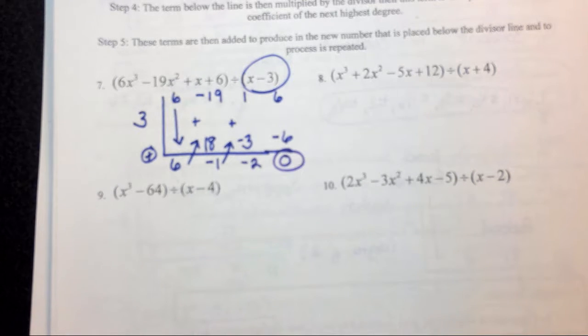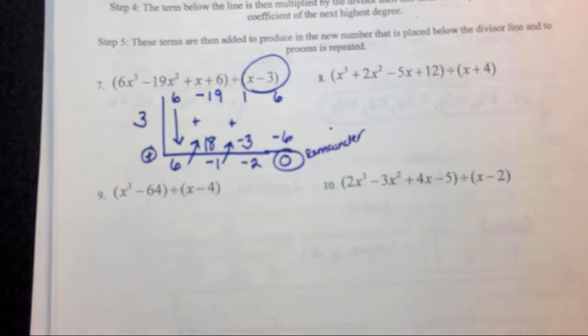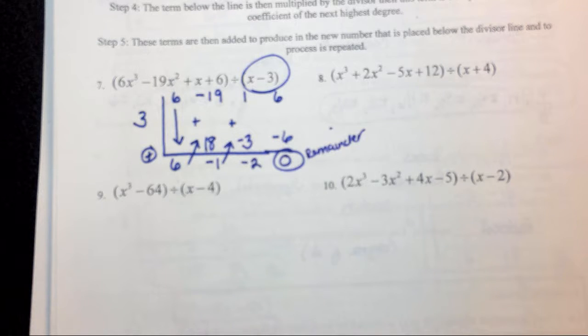And I always circle that very last number. Why do I circle that last number? Because what is that? Do you remember? The remainder. This is your remainder number. So any questions on how I did the synthetic division so far?